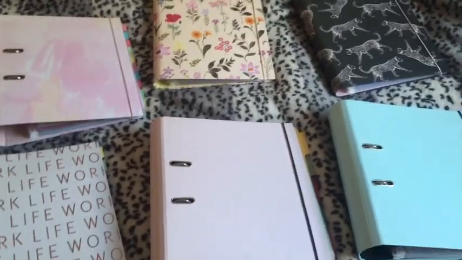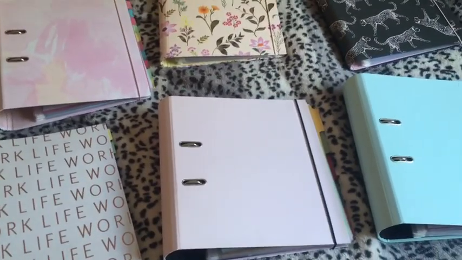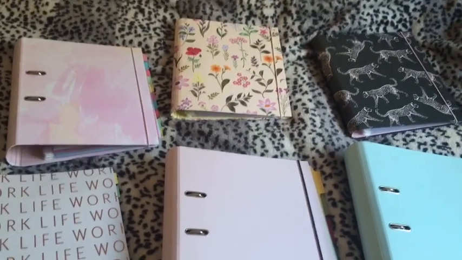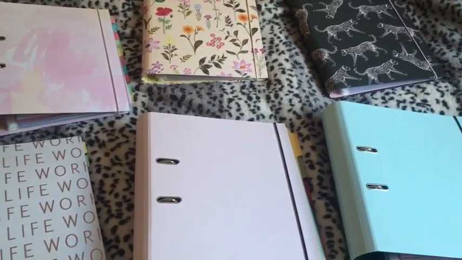So yeah, I've got quite a lot, and I'll probably need some more next year, or maybe even later on this year, but we'll just see how it goes, and I can always get some more if I need to.